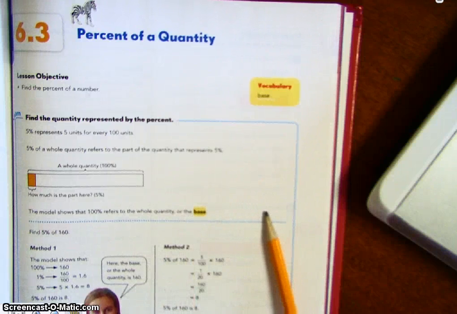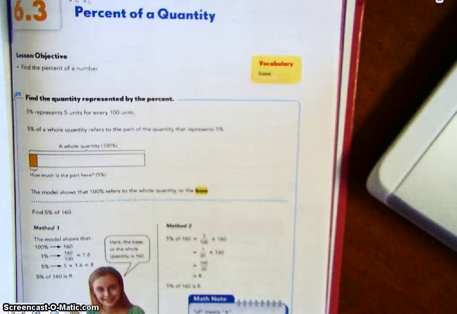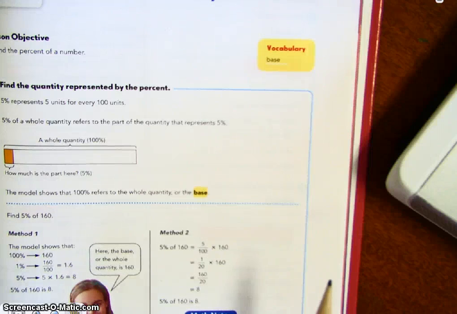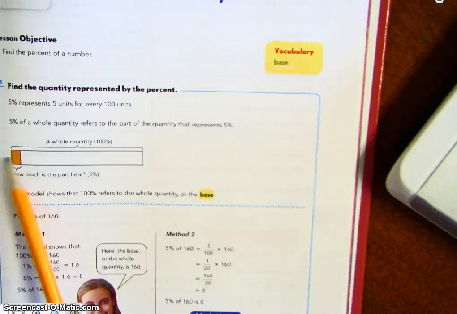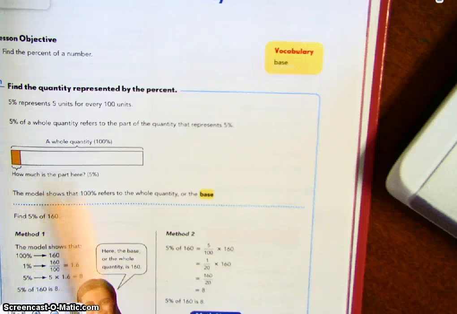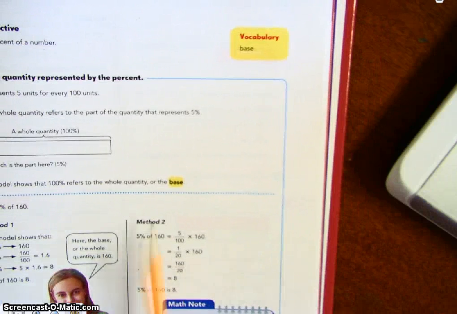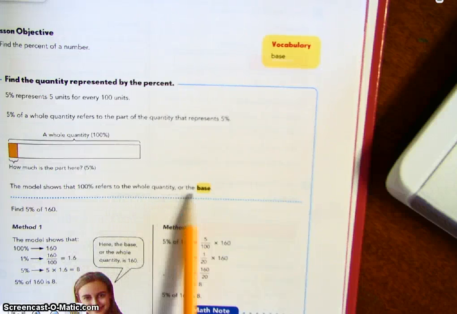I'm going to adjust this real quick because I don't know why it's making everything blurry. Let me see if I can zoom in and it might make it a little bit better. Hopefully I don't make you sick. That's better. So it's saying this whole bar, no matter how much it is, is going to be 100% of what we're talking about. They like to call that the base. The base number is 100% of what you're talking about.